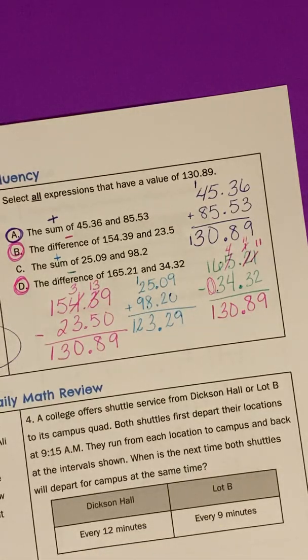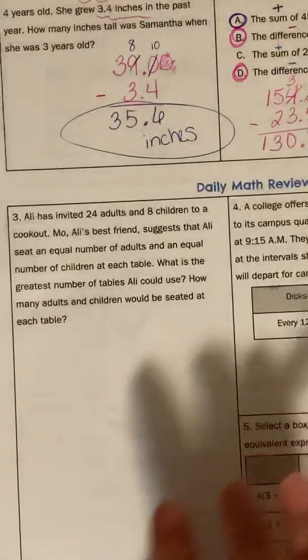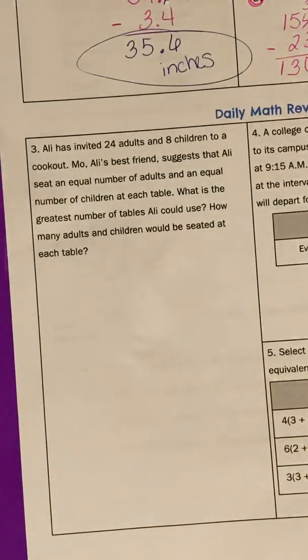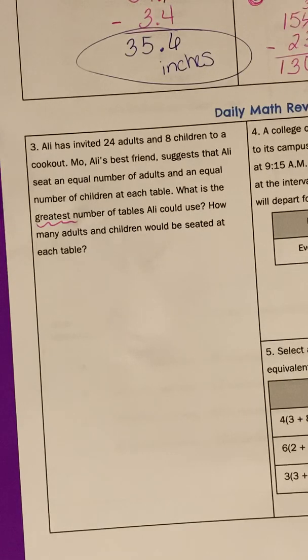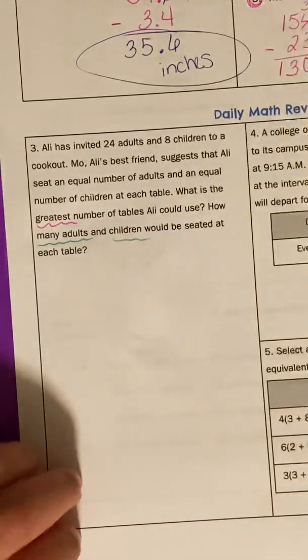All right, let's look at our DMR, our daily math review. All right, number 3. Allie has invited 24 adults and 8 children to a cookout. Mo, Allie's best friend, suggests that Allie seat an equal number of adults and an equal number of children at each table. What is the greatest number of tables Allie could use? Then, how many adults and how many children would be seated at each table?